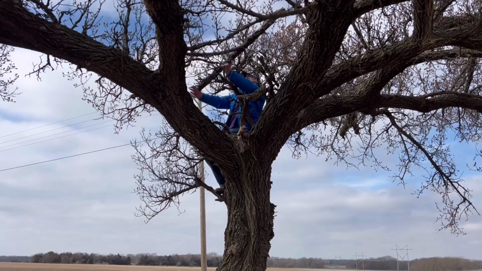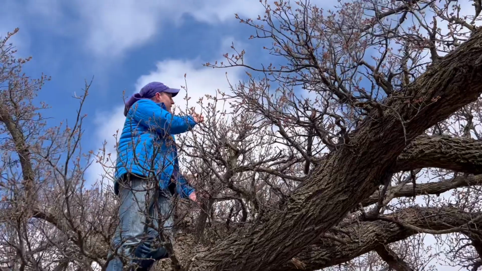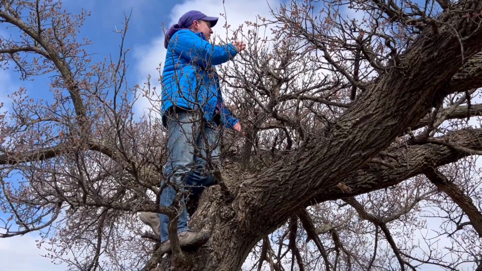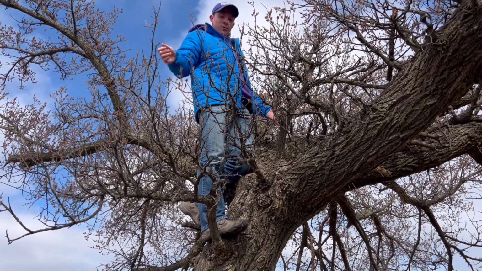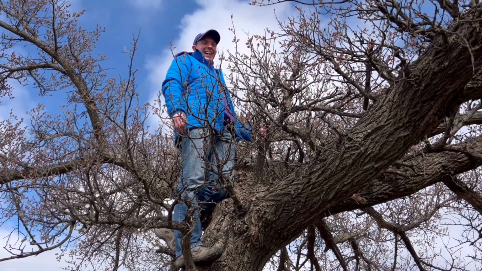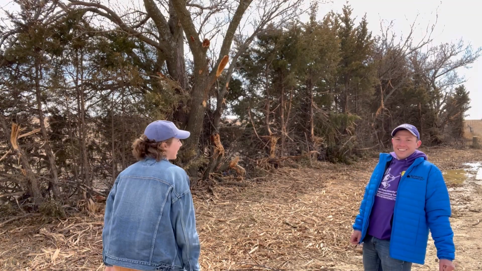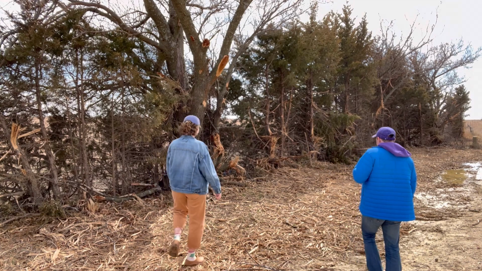So what do you like about trees the most? It's a very big question. The way that they are. Oh, look at this tree bark! Okay. Hot take, we're angry.